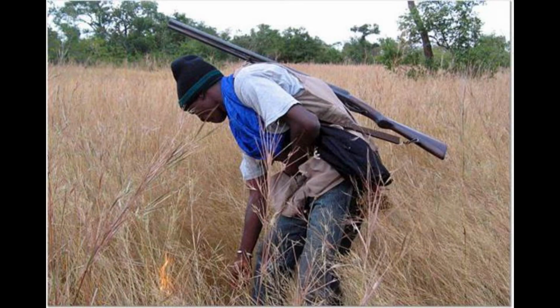And here's a gentleman setting a fire. Who is he and why is he setting a fire? Yeah, so this is a Malian hunter, a member of the Hunting Society. And the hunters in Mali have a role of being the environment managers.